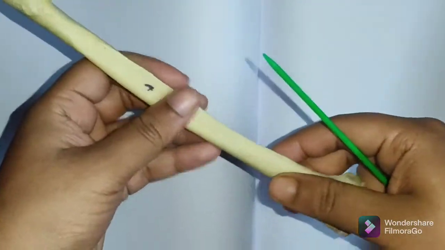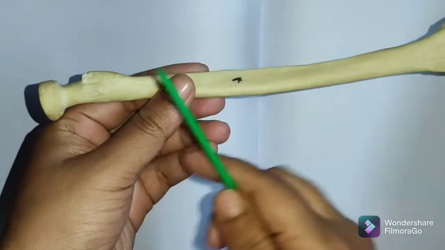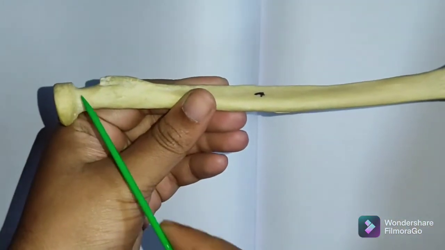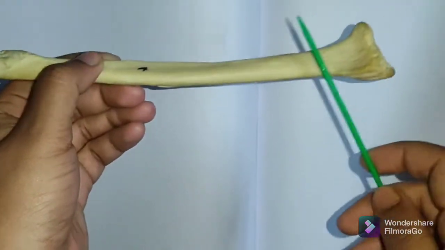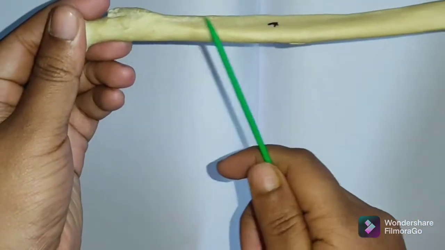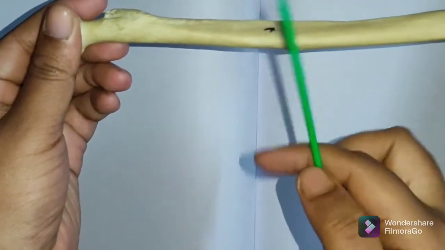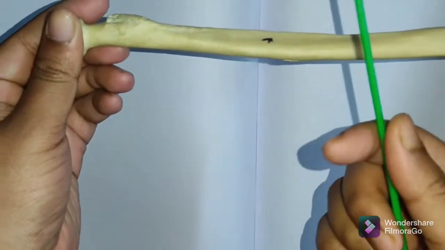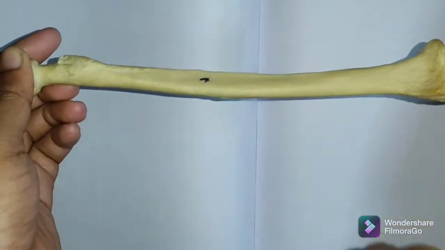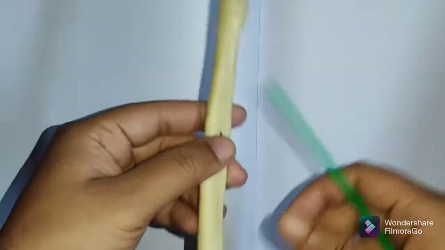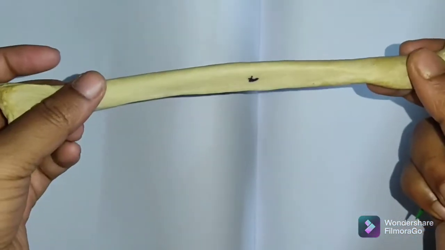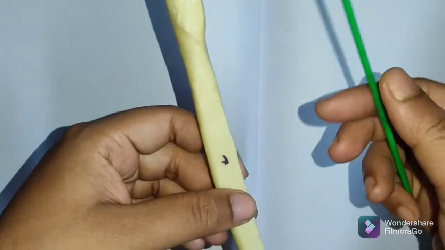Now I already told you that the radius generally can be divided into three parts: the head of the radius, the intervening shaft, and the lower end. Okay, this is the upper end. Now the shaft of the radius ossifies from a primary center which appears during the 8th week of development. That is very much important, and it is of clinical significance.